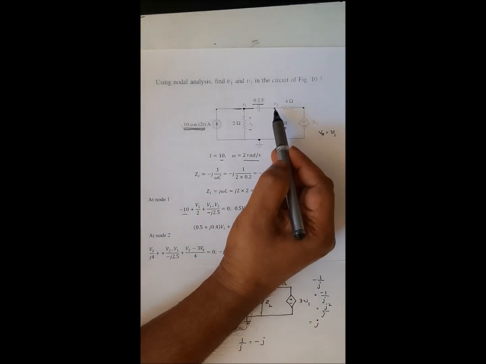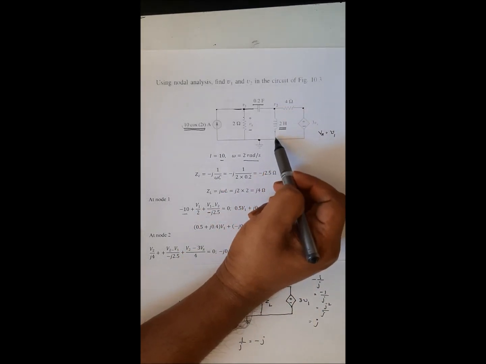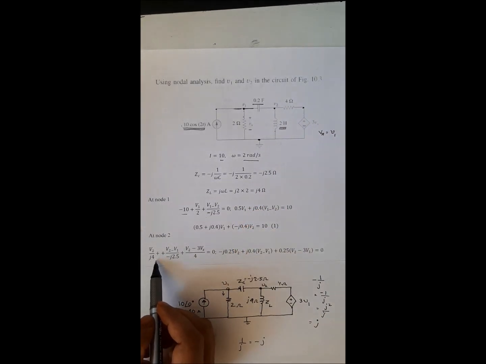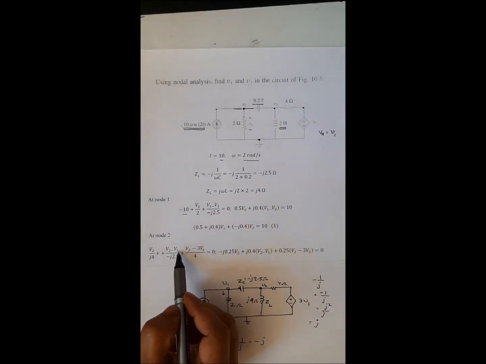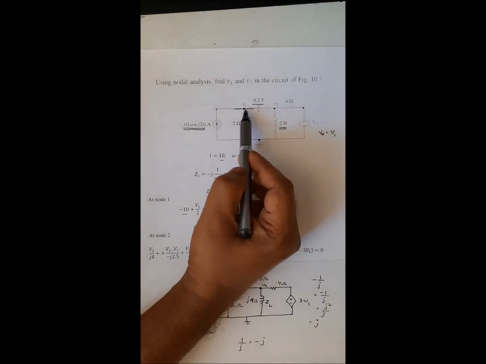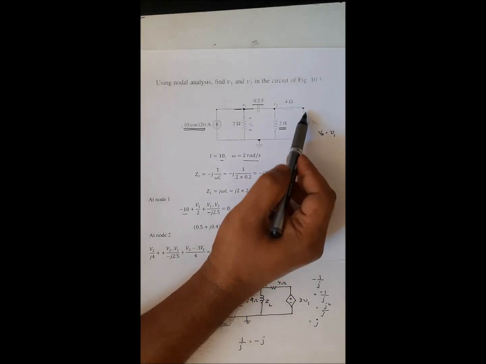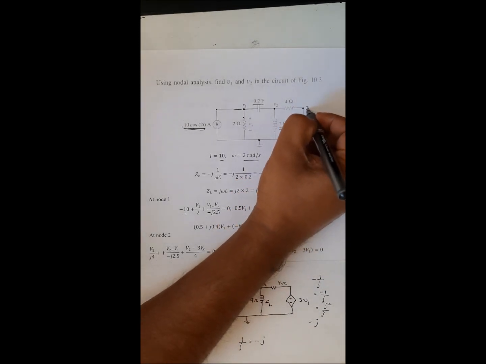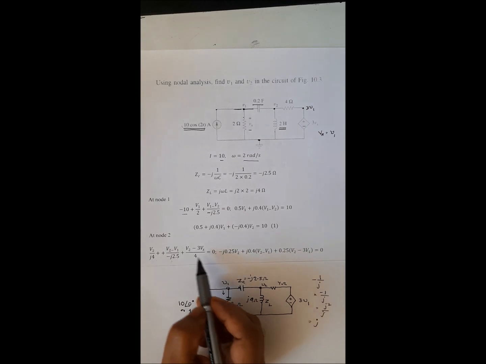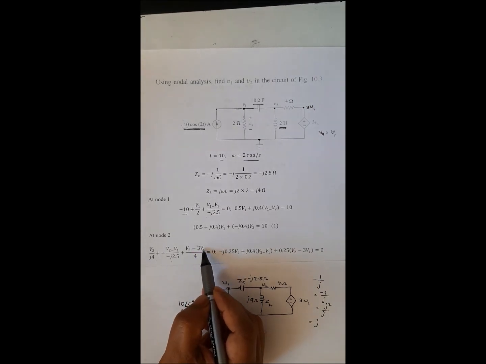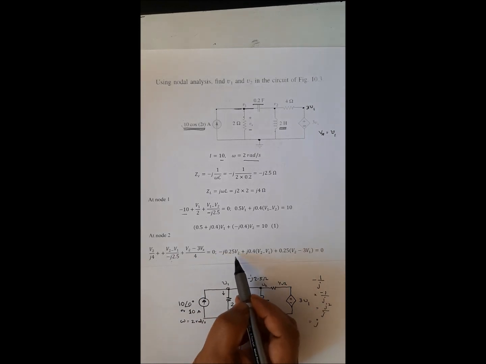In this equation, we have V2 over j4, and V2 minus V1 over negative j2.5, and this dependent source voltage is 3 Vx, so V2 minus 3 Vx over 4 equals 0.